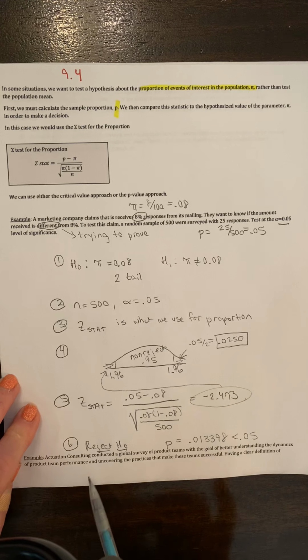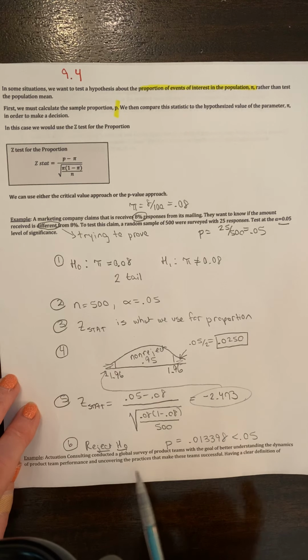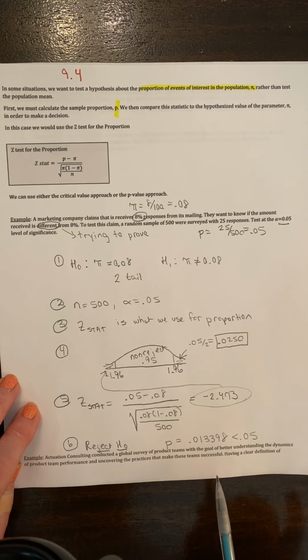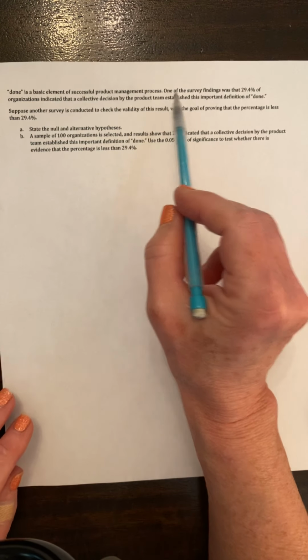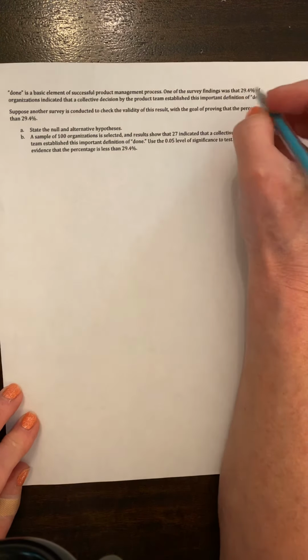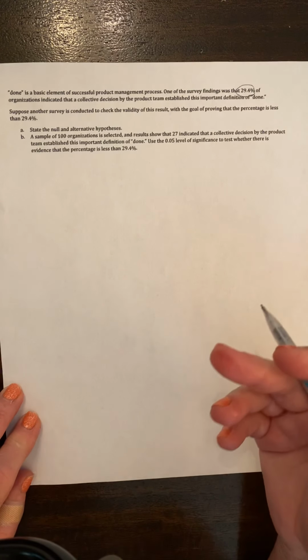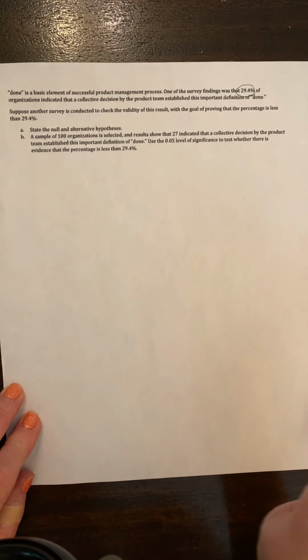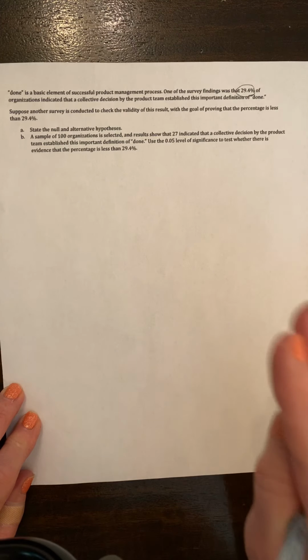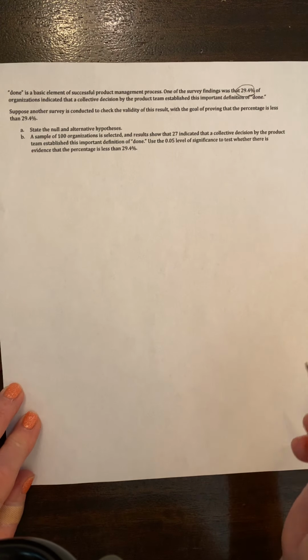Okay, the next example starts here. A consulting company conducted a survey with the goal of better understanding the dynamics of product team performance and uncovering the practices that made these teams successful. Having a clear definition of being done is a basic element of successful product management process. One of the survey's findings was that 29.4% of organizations indicated that a collective decision by the product team established this as done. So if you have a collective decision by the team, you're considered done.